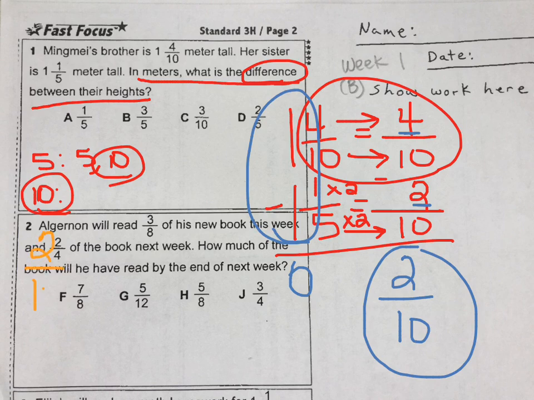So 2 over 10. To reduce, we make a T-chart for 2 and a T-chart for 10, and we're going to find the factors. In other words, what two numbers multiply together to equal 2. I know 1 times 2 equals 2, and 2 times 1 equals 2. That's it, so that one doesn't change.